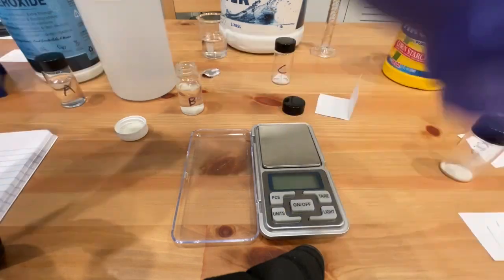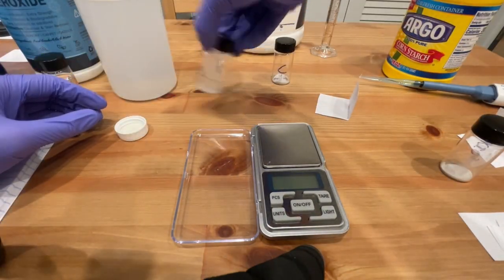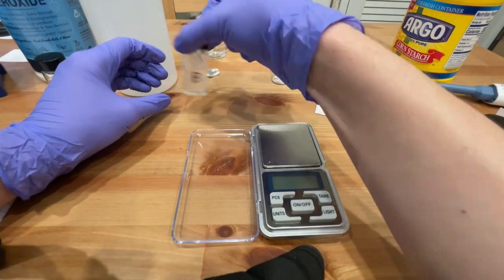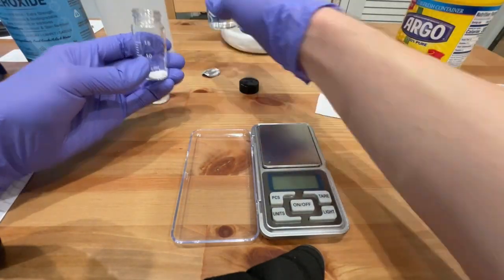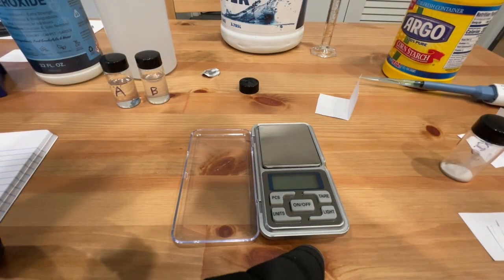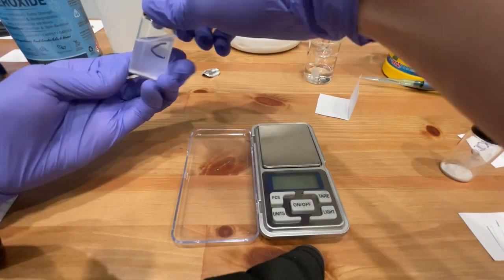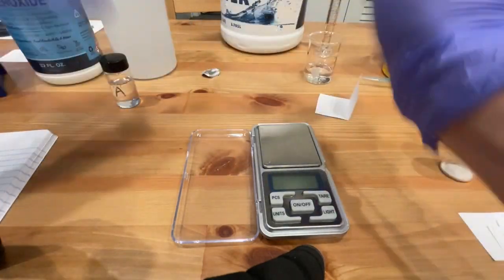Then 1.2 milliliters of 1 molar sulfuric acid was added to vial B. Vial B was then shaken to mix and dissolve the potassium iodate. Finally, deionized water was added to vial C up to the 15 milliliter mark, about 13.5 milliliters, and the vial was shaken to mix and dissolve things as best as possible.